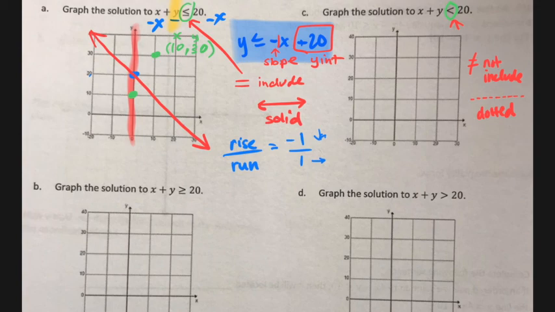So this particular ordered pair is 10, 30. 10 is my value for x, 30 is my value for y. I'm going to go ahead and plug it into my original equation. 10 plus 30 should be less than or equal to 20. That, of course, is false. So I know that the area to the right is not going to include the solution set. Now let me plug this in.